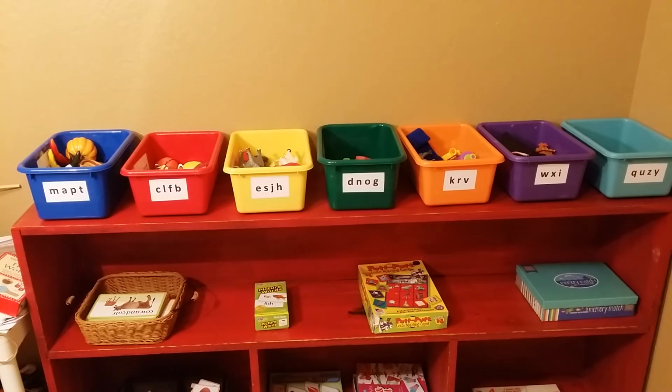I hope that was helpful to plan ahead, look for objects, make your baskets, so that by the time your child is able to start to learn their letters, learning to read and write, you'll have the material that you need. I hope that was helpful.